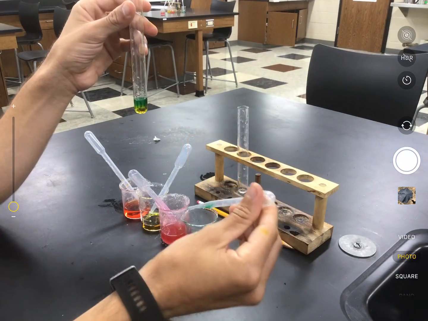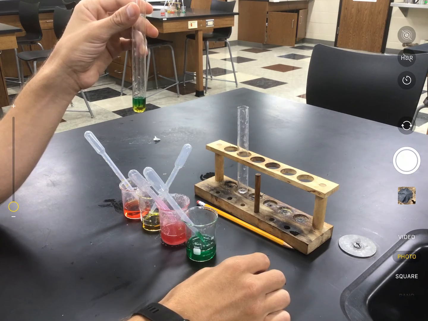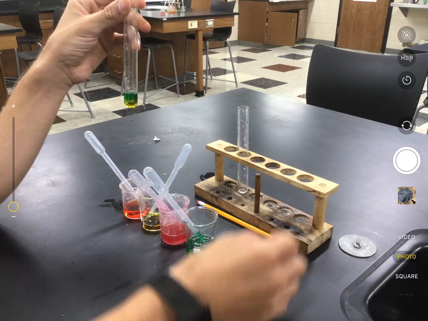Okay, so you'll notice that we have two stripes of liquid. So right now, yellow is more dense than green because it's on the bottom.